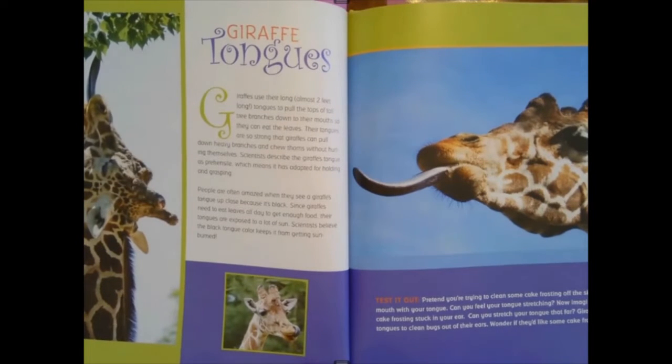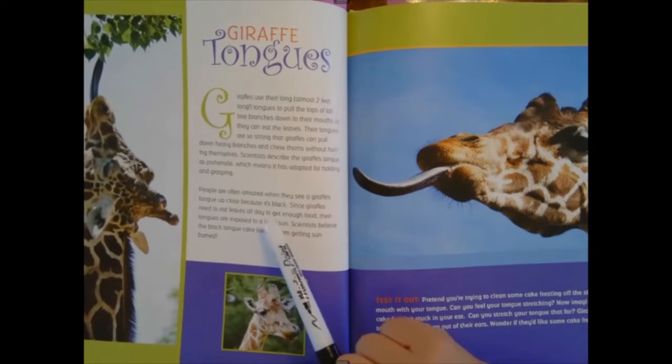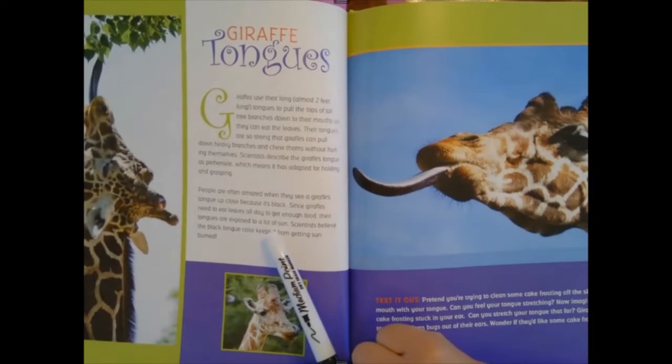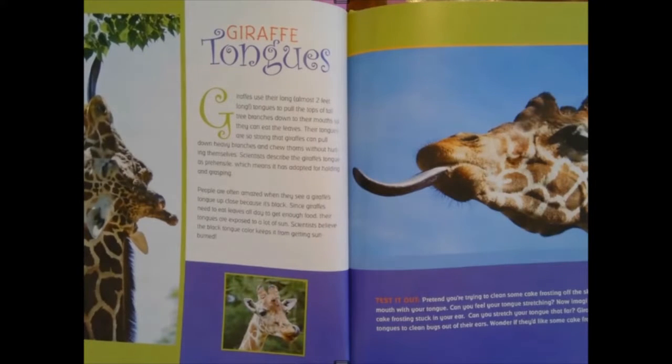People are often amazed when they see a giraffe's tongue up close because it's black. What? Since giraffes need to eat leaves all day to get enough food, their tongues are exposed to a lot of sun. Scientists believe the black tongue color keeps it from getting sunburned.